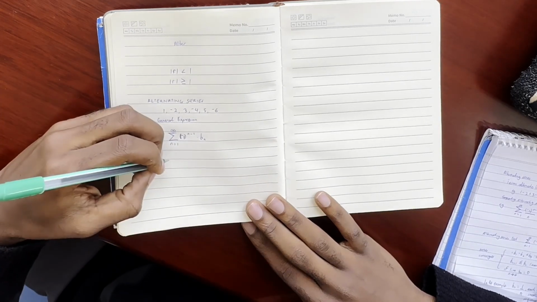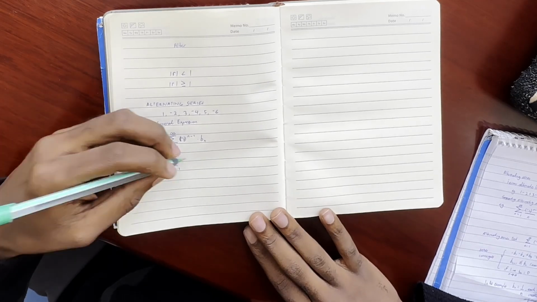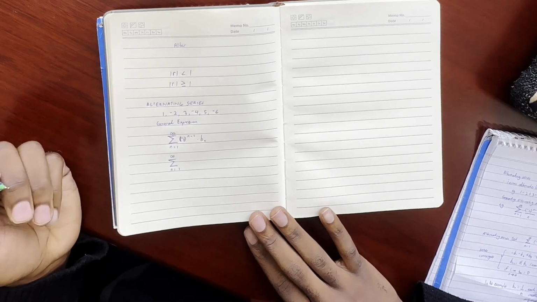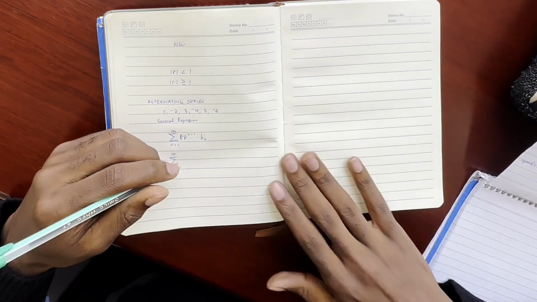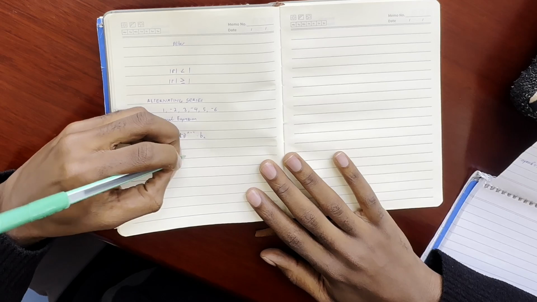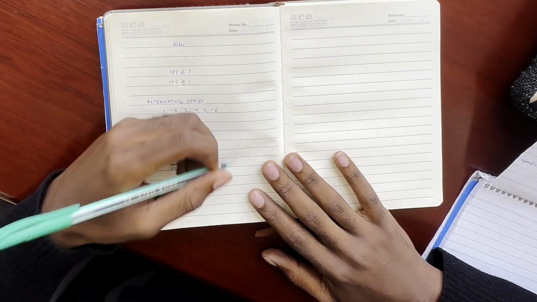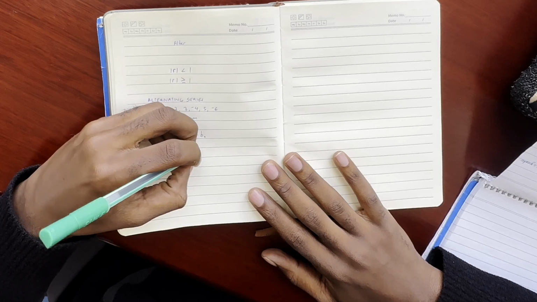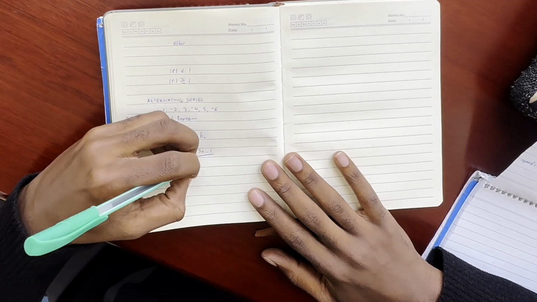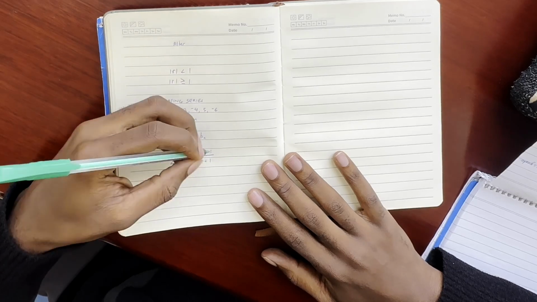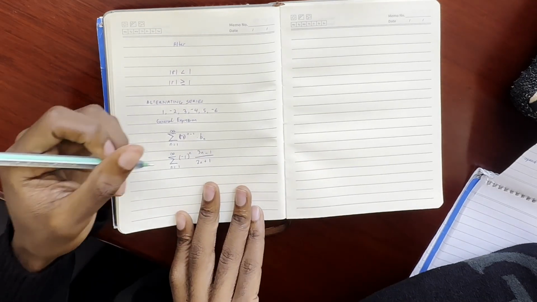Let's look at an example from n equals 1 to n equals infinity. Here is a (-1)^n. It doesn't matter whether it's n or n minus 1. Times (3n - 1) over (2n + 1).